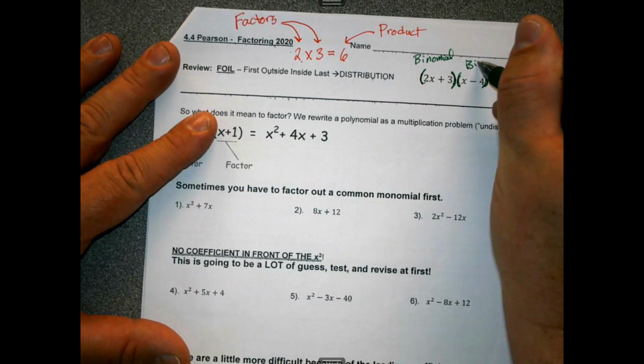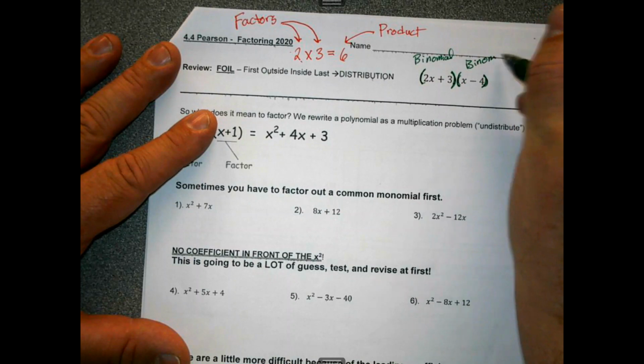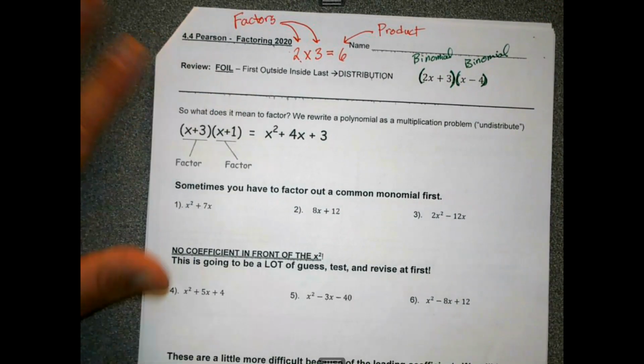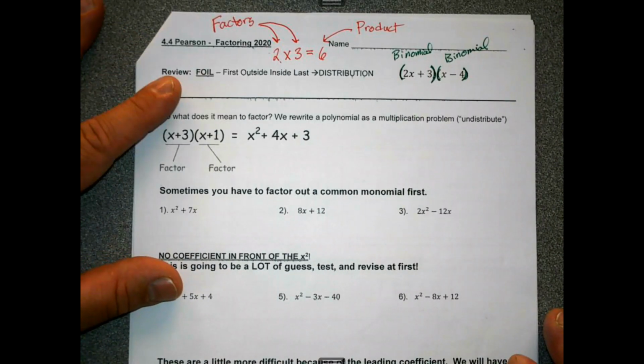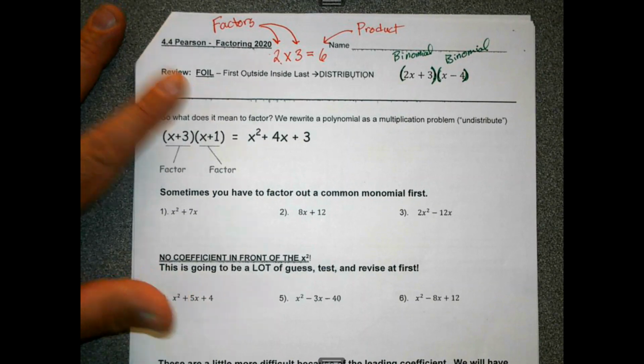Instead of distributing each term throughout and then combining like terms, we have a process or a little, I don't want to say trick, but it's called FOIL.